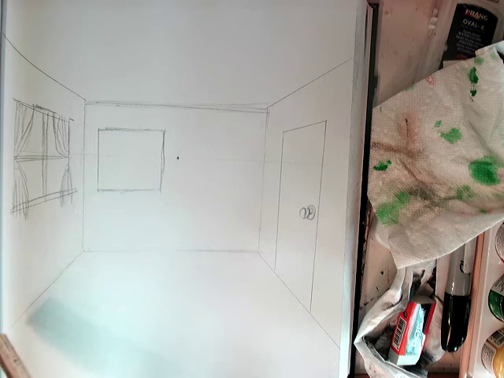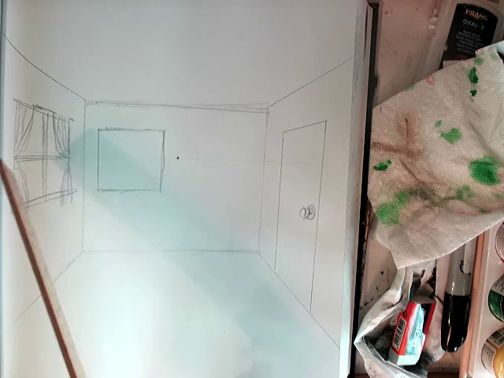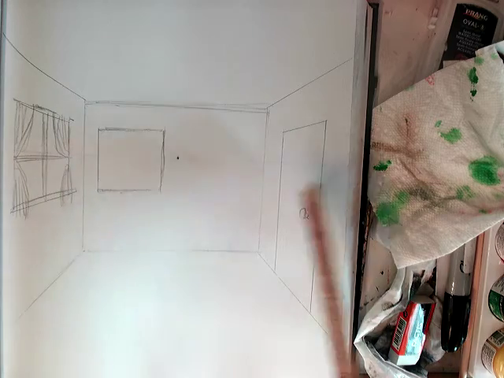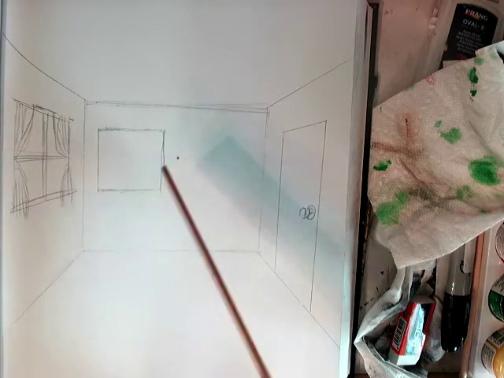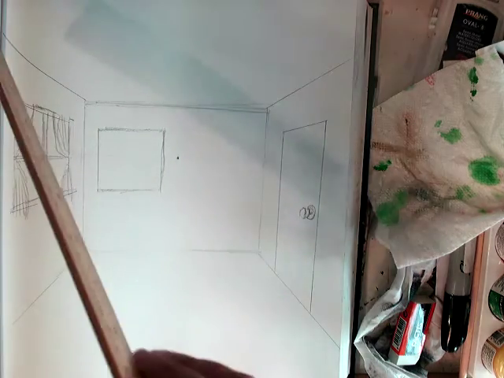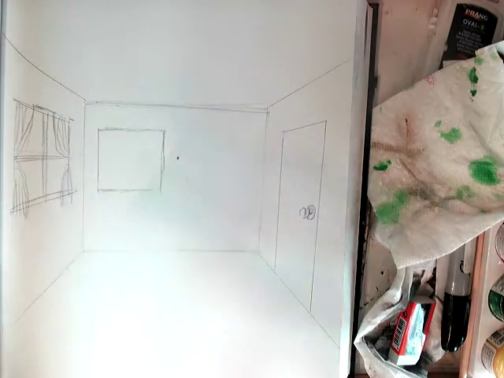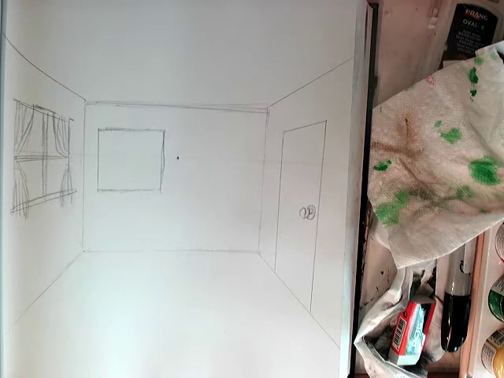Important point to notice is the lines that are underneath the horizon line go up towards the vanishing point. The lines that are above the horizon line go down towards the vanishing point. All right.